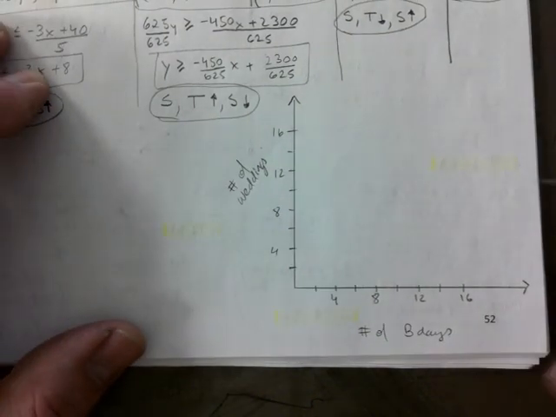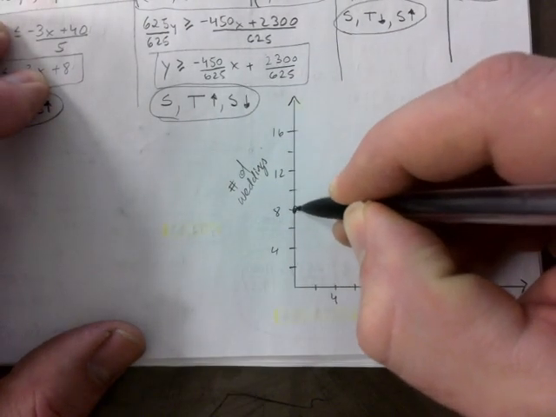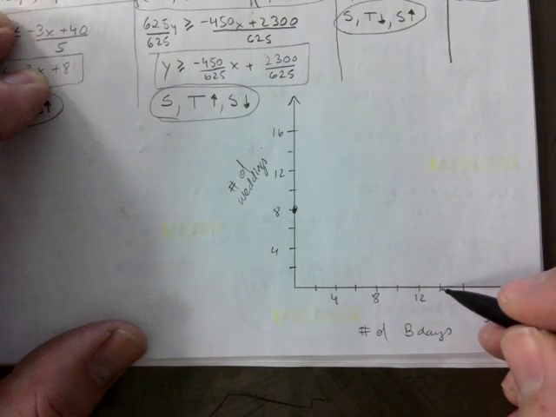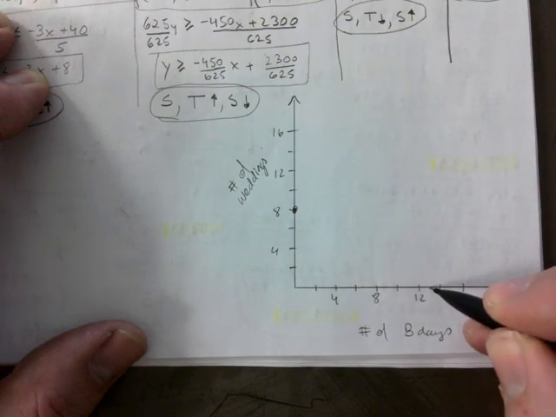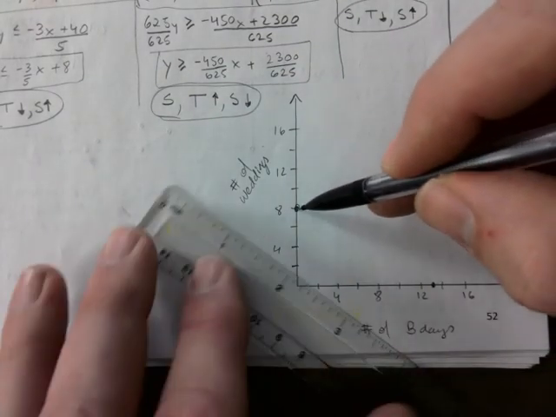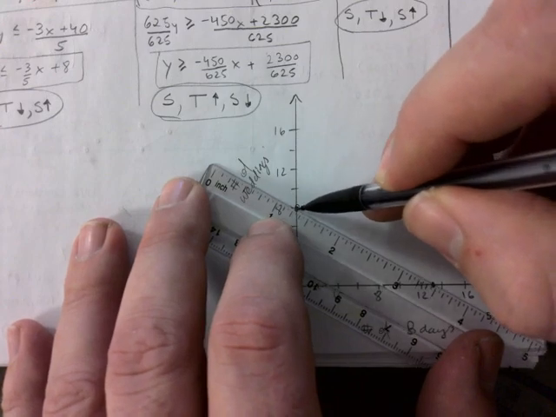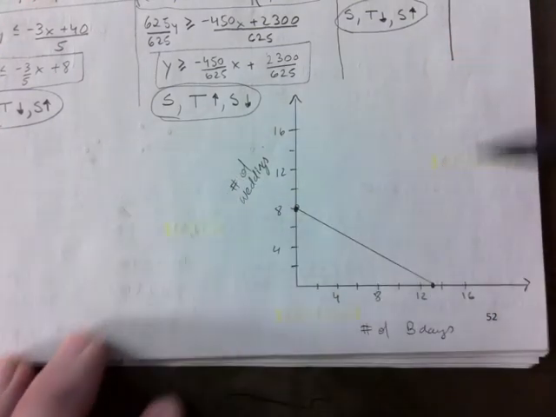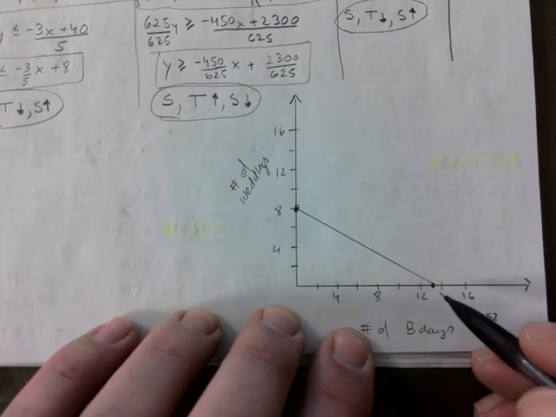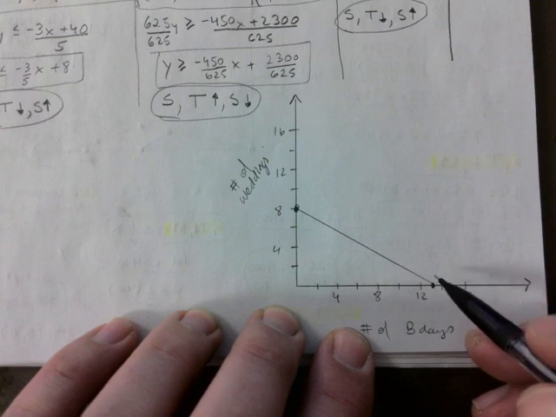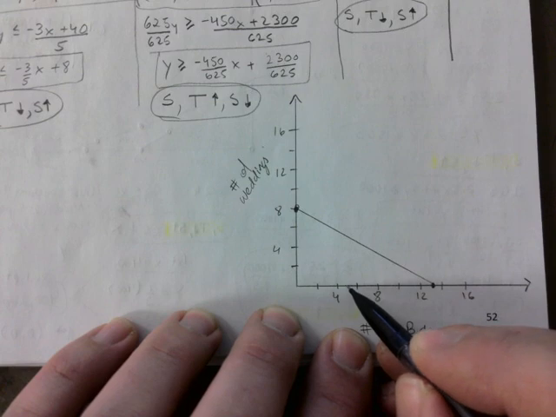Okay, let's do the first one, 0, 8. And then 13, this is 14 right here, so 13 would be there, just slightly over to the right. And let's graph that. I will label it a little bit later. 5.11, this is 6, this is 4, so 5.11 is right there.